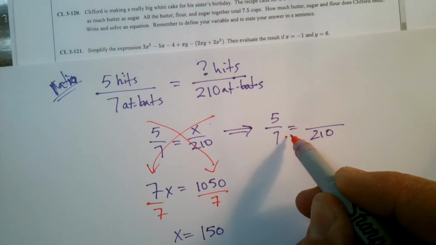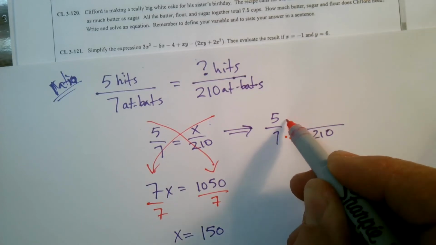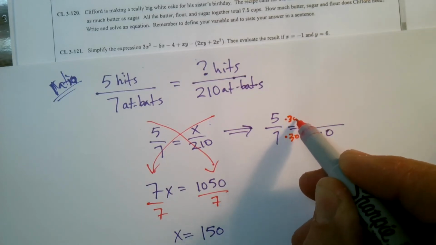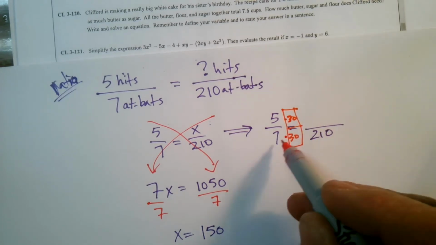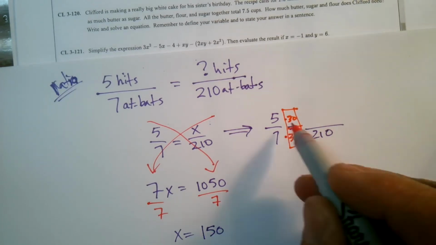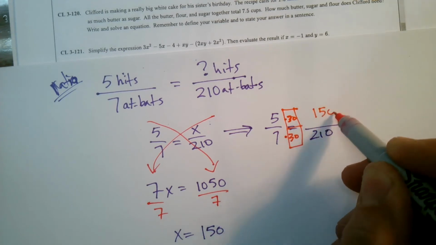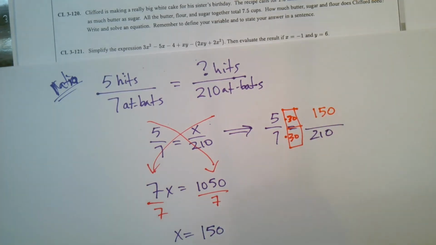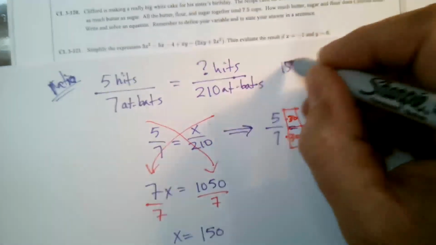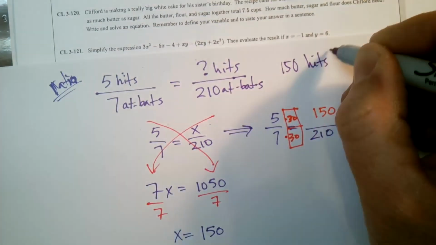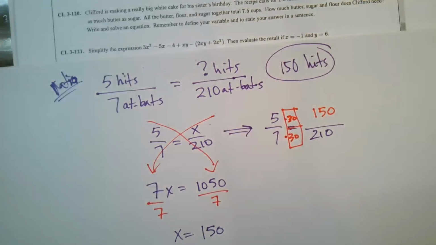I can multiply by a giant 1, and the giant 1 would be 30 over 30. Right? If I multiply by 30 over 30, 30 times 7 is 210, so 5 times 30 is 150. So multiplying by a giant 1, I'd still get that same answer. So the final answer right up here would be 150 hits. Okay, there you go.